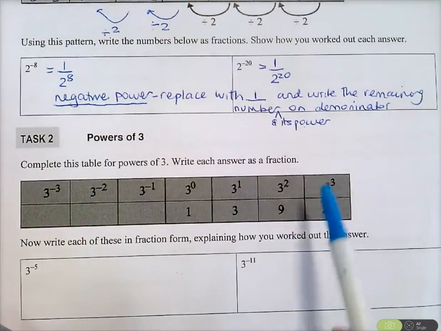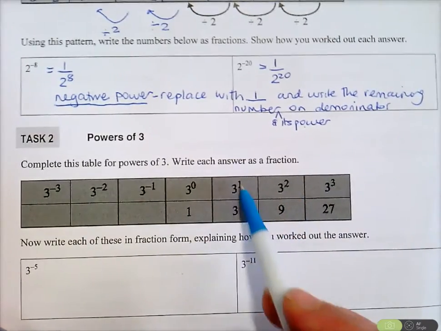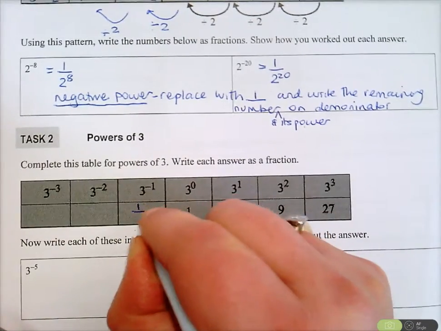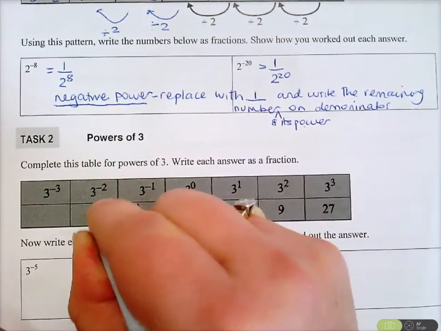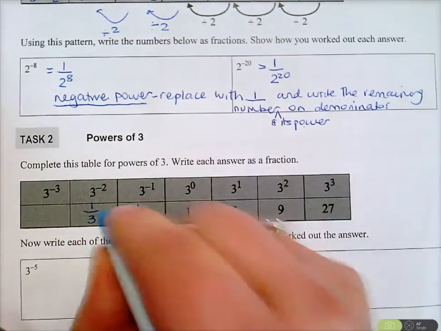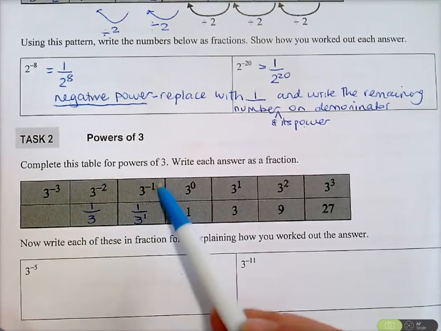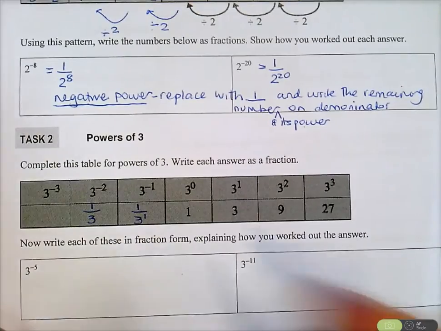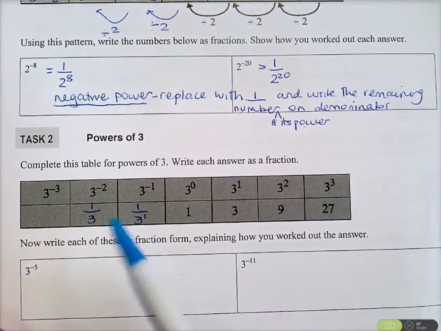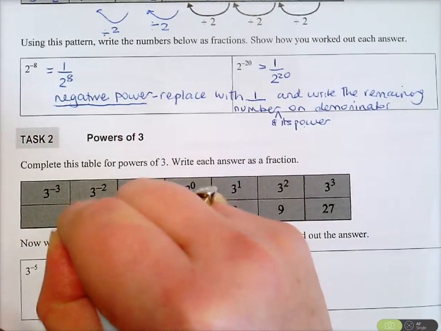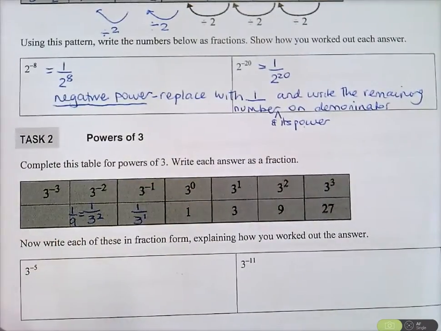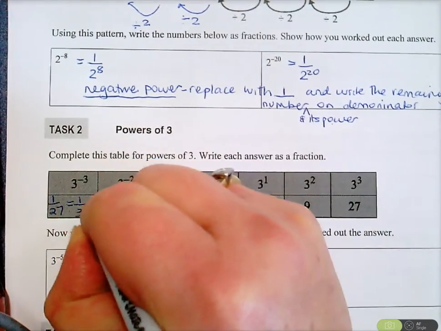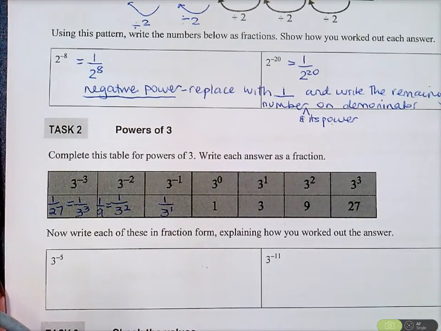So 3 cubed is 27. 3 squared is 9. 3 to the power of 1 is 3. 3 to the 0 is 1. What do you think this is? 1 over 3 to the 1, 1 over 3. If you do it on the calculator, 3 to the negative 1 is 0.3 recurring, which is 1/3. 3 to the negative 2 on your calculator will be 1/9, which is 1 over 3 squared. 3 to the negative 3 on your calculator will be 1 over 27, which is 1 over 3 cubed.